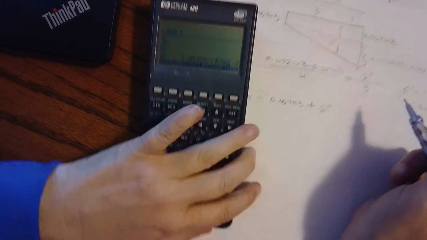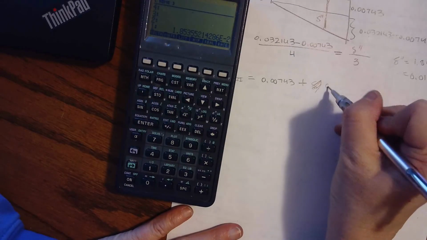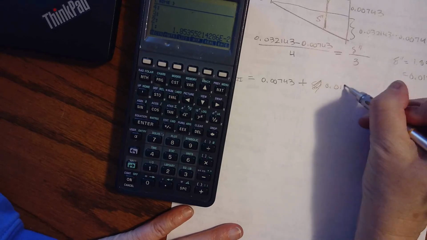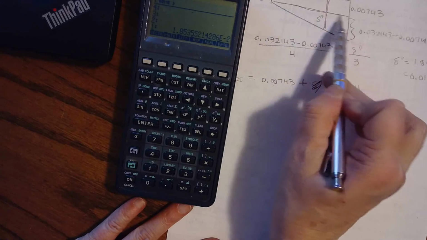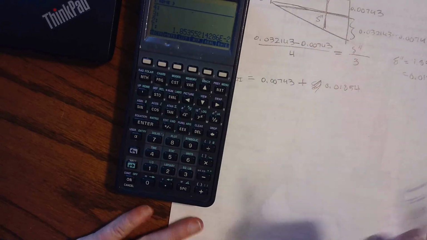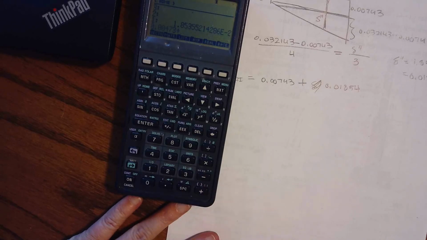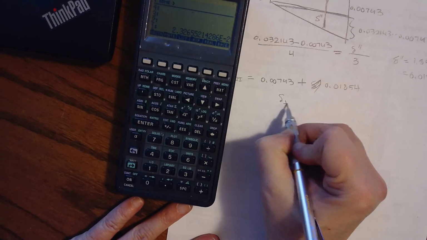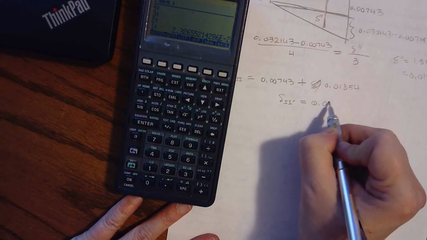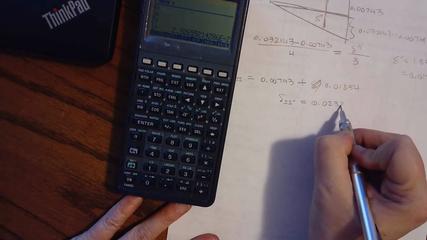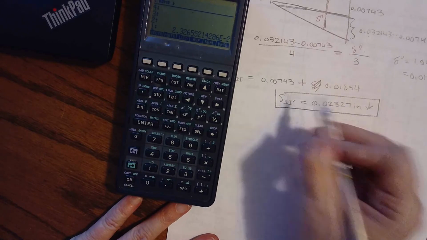So we can now come here, scratch that out, and I have 0.01854. We're going to add that to the top part of that, 0.00743. And I get that the delta from I to I prime after loading is 0.02327 inches down. Okay, what does that mean?